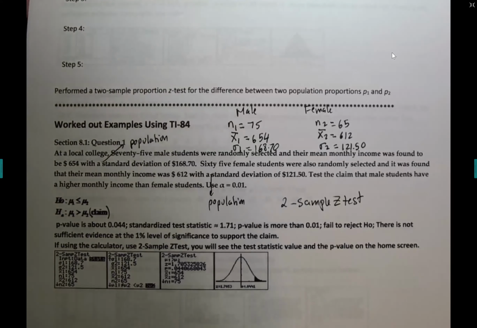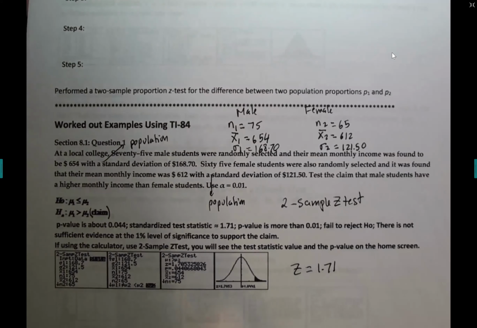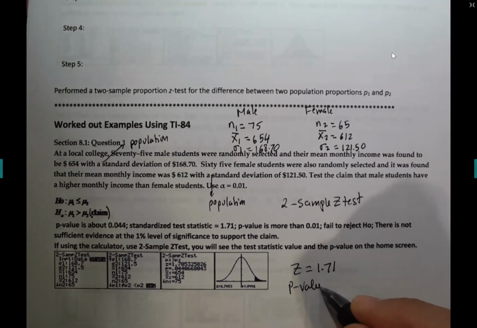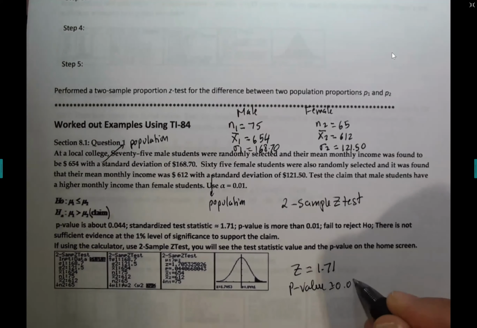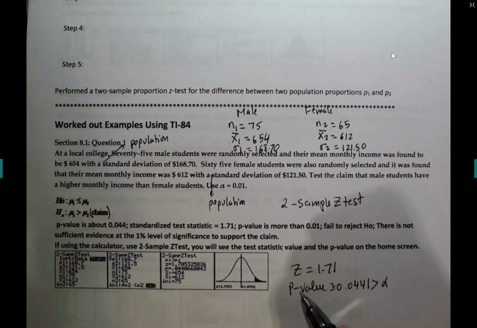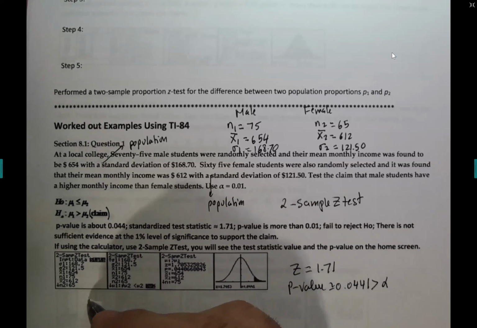All right, guys. So we need to test. He didn't say alpha. Oh, alpha is 0.01. So we got Z equals 1.71. It's already written there. And p-value, guys, which is 0.0441, which is bigger than alpha. We fail to reject the null hypothesis.